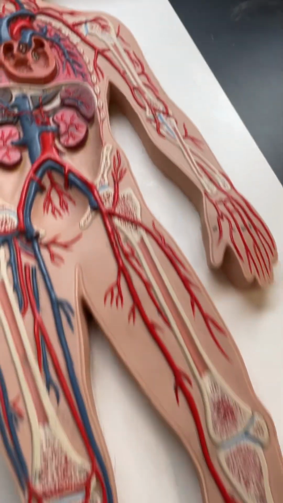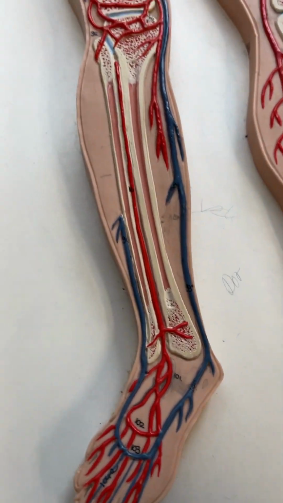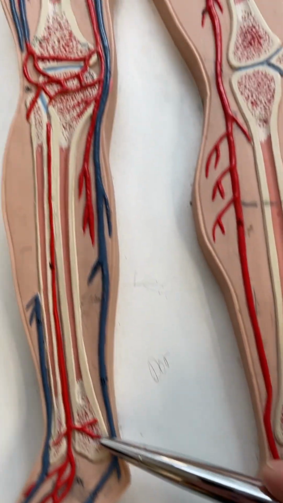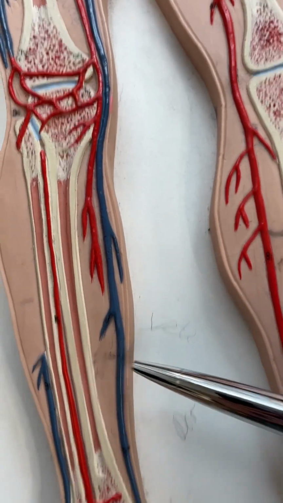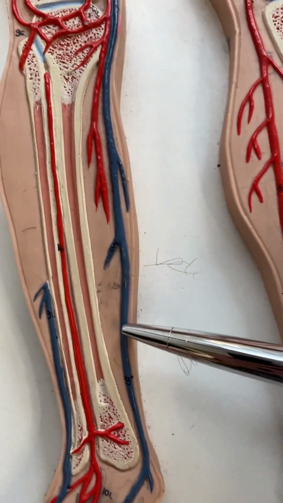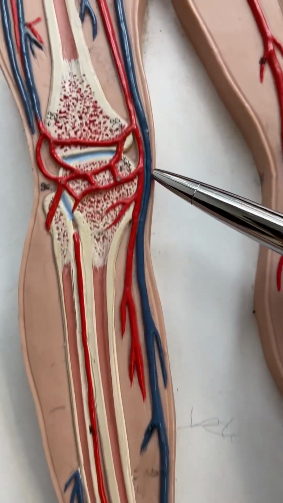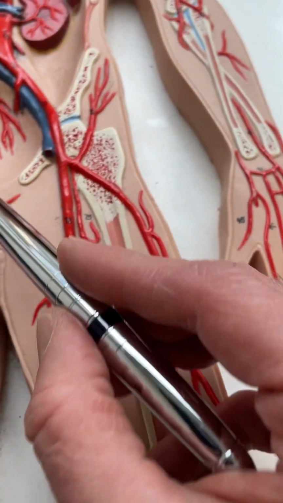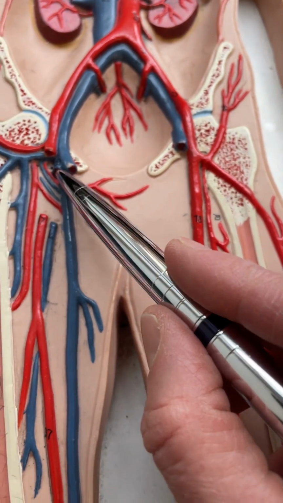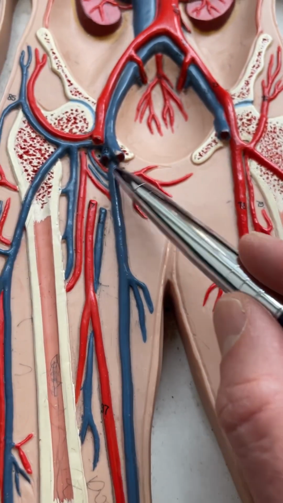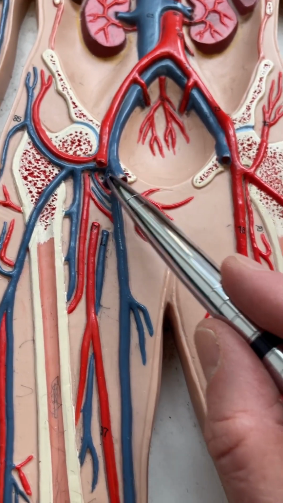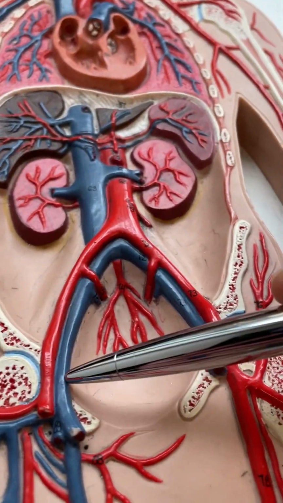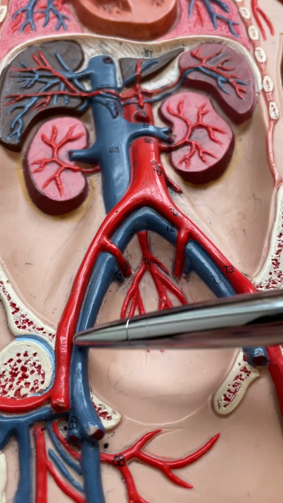If I jump down to the foot, there's my dorsal venous arch right there. And I see my lovely great saphenous vein. So the great saphenous vein running all the way up the inside of the leg, the inside of the thigh, all the way up. The femoral vein has been cut, there we go, on this model here. But once the femoral vein receives the great saphenous vein, we get our external iliac vein right there, coming up.